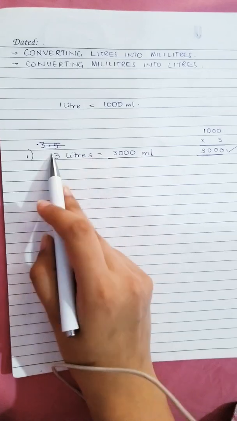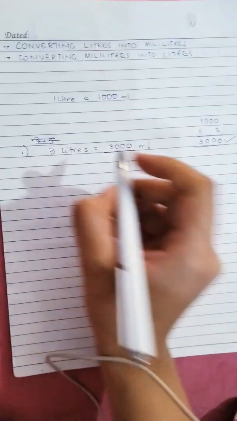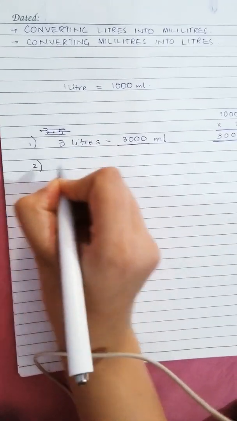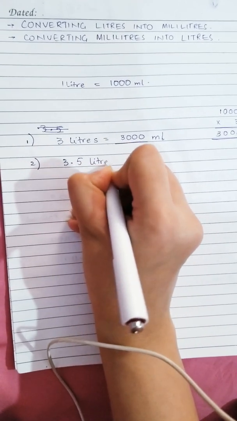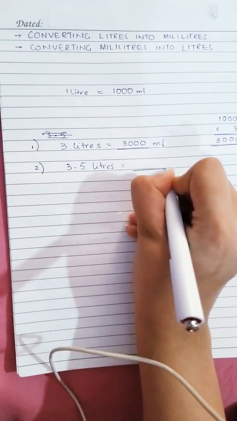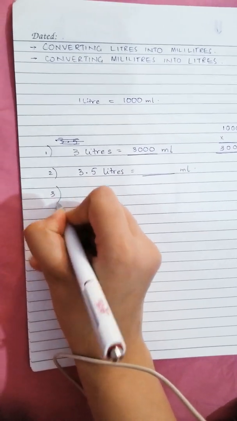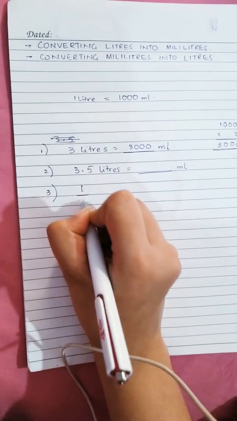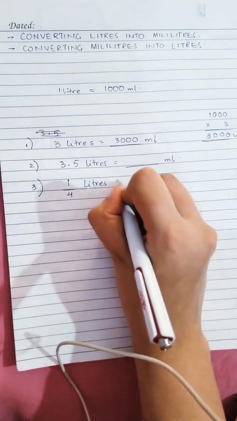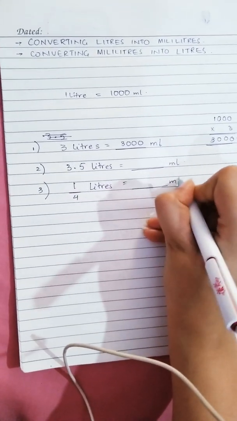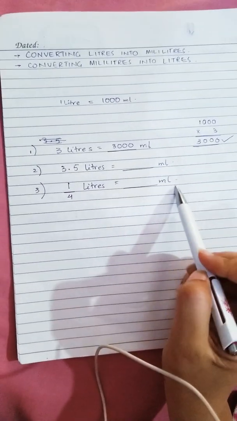Now this was an easier method. Why? Because these were whole numbers, and we know that if you want to convert a whole number, we just simply multiply it. But what if you had a decimal? Let's suppose 3.5 liters, and what if you had, let's suppose, a fraction? Right? So in either case, you might not know how to solve these, right?